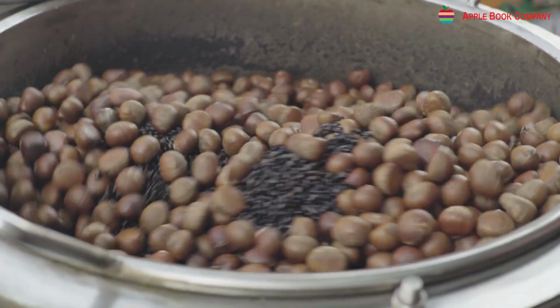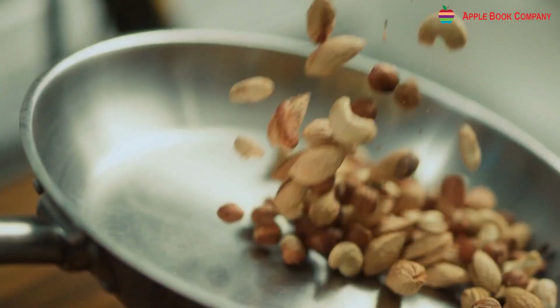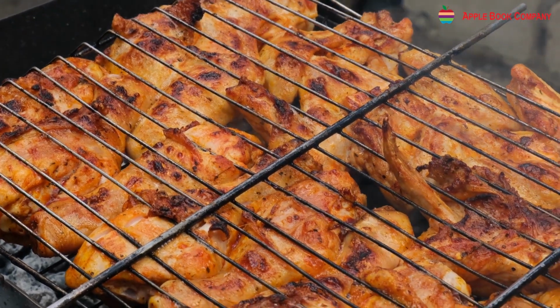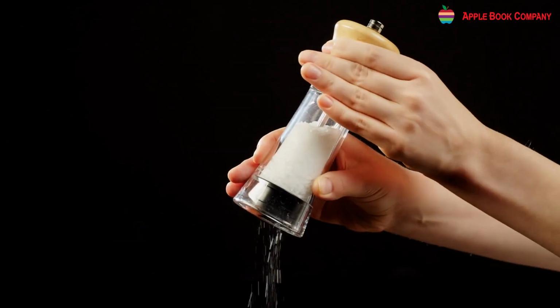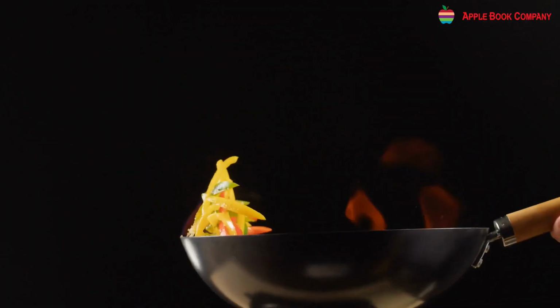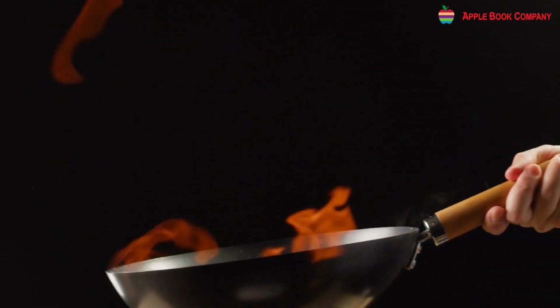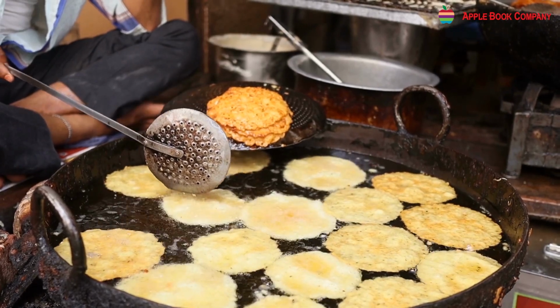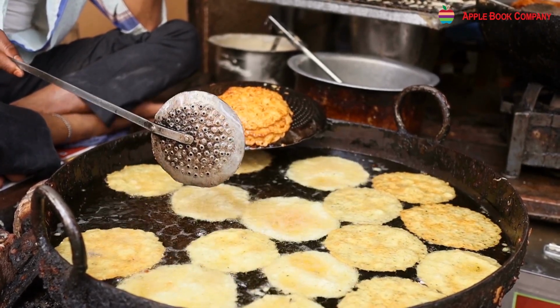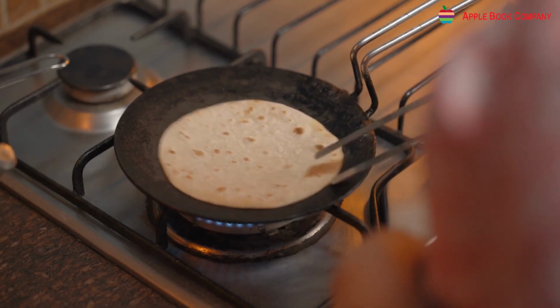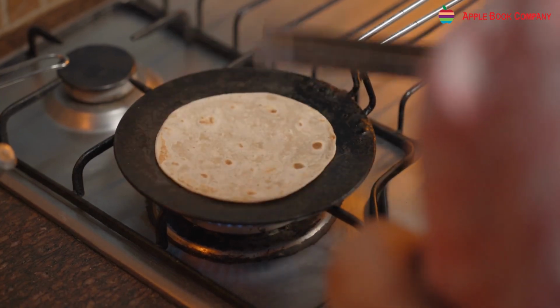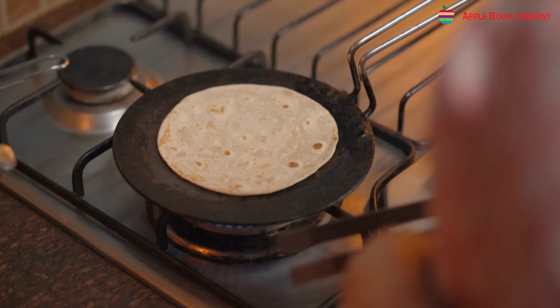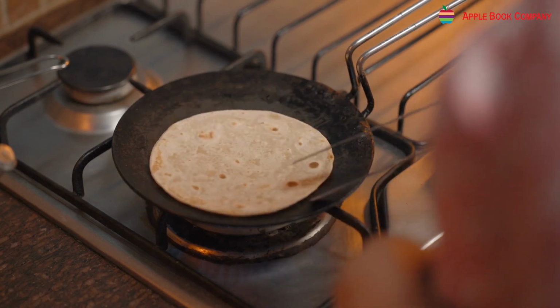Roasting. We roast groundnuts, cashew nuts, chicken before eating them. We may add salt and chilies to make them taste. We do the roasting on a wok. Shallow frying. In deep frying of puris, we use a lot of oil, but in making parathas, we use little oil on a frying pan or tawa. This method is called shallow frying.